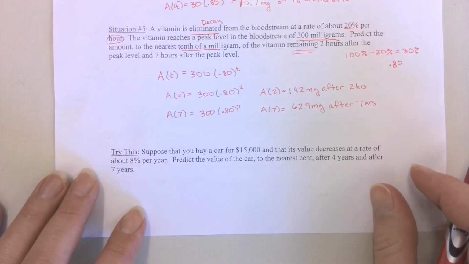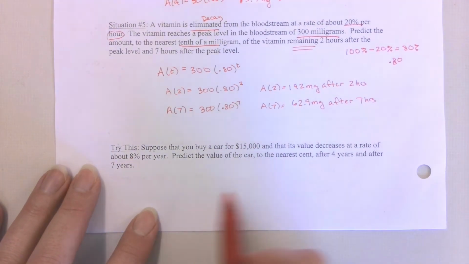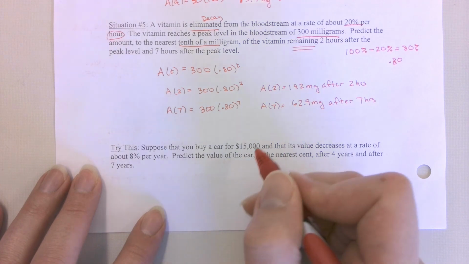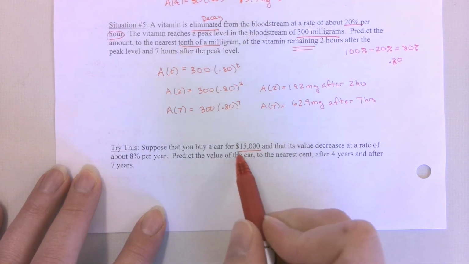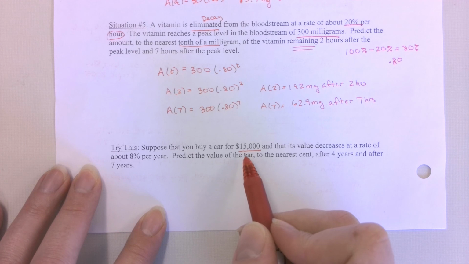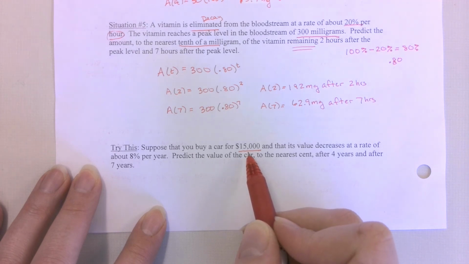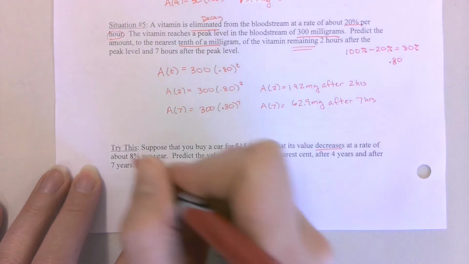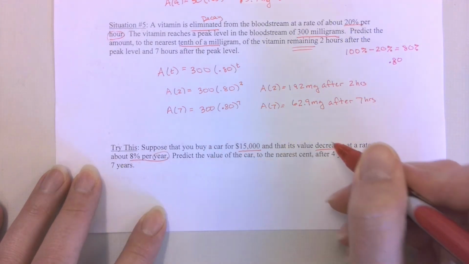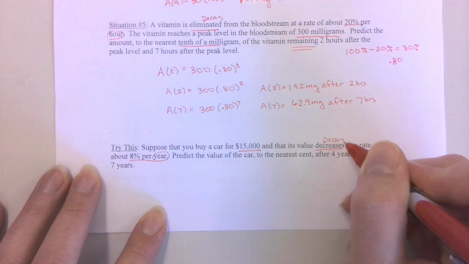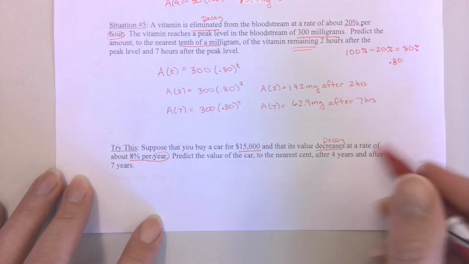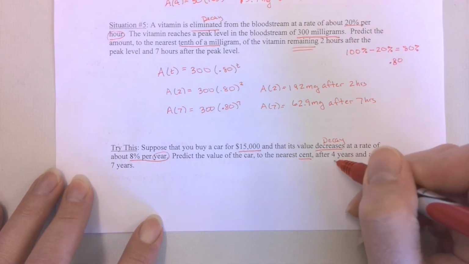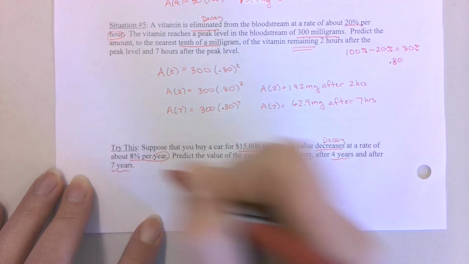All right, one last example on creating these. We have a car that's being bought for $15,000. So that's our initial amount. That's what we're starting with. Sometimes it's the principal if you're starting with money; in this case, it's the value of the car. And the value of the car is decreasing at a rate of 8% per year. Decreasing means that we're talking about decay. Predict the value of the car to the nearest cent after 4 years and after 7 years.